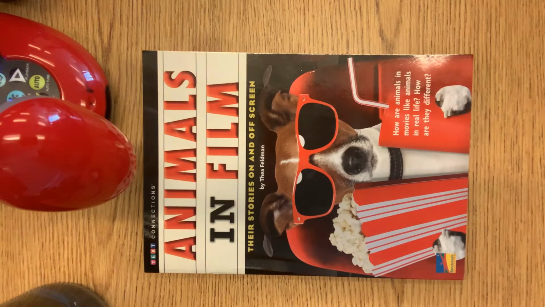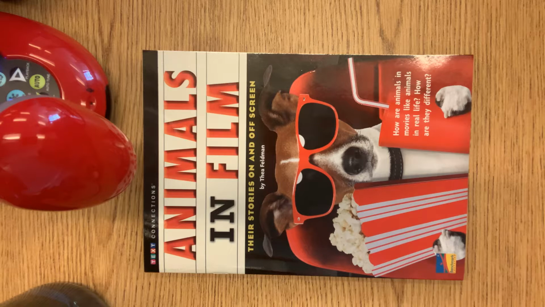Hi boys and girls. Today we're going to talk about how we can use pictures to support our comprehension while we are reading. We're going to use this book titled Animals in Film. This book tells the story of animals in movies and compares these stories with those of their real-life counterparts. It also shows us how people interact and work with these animals.